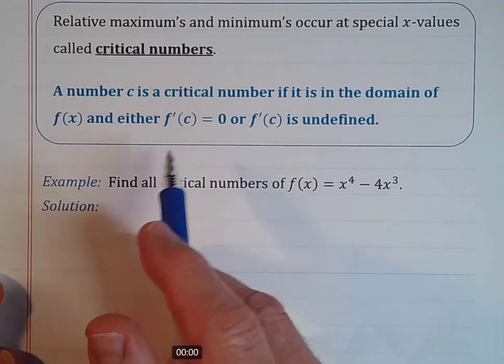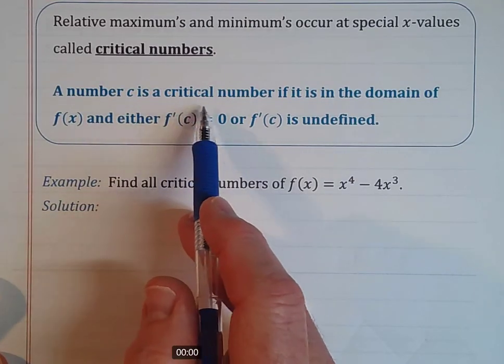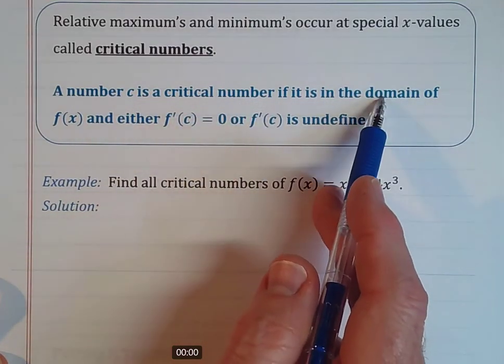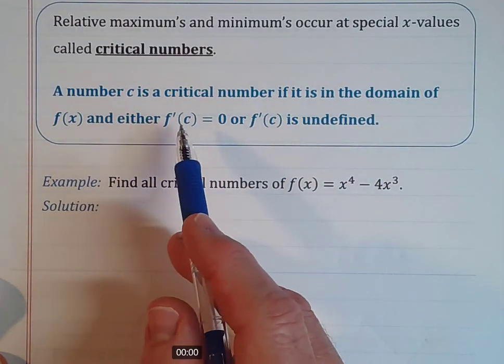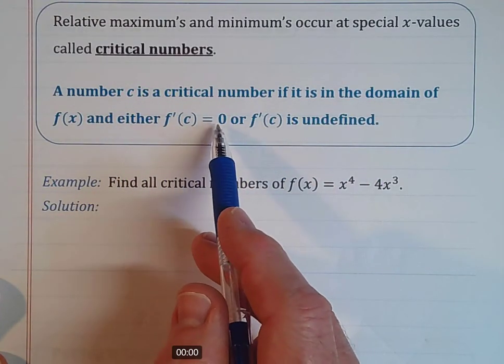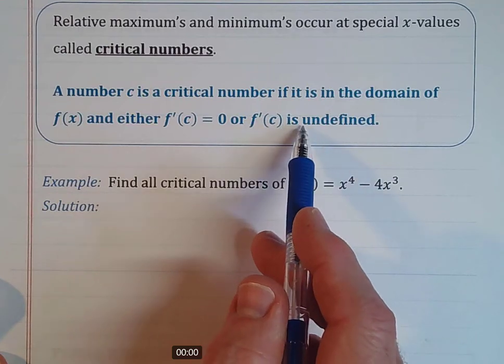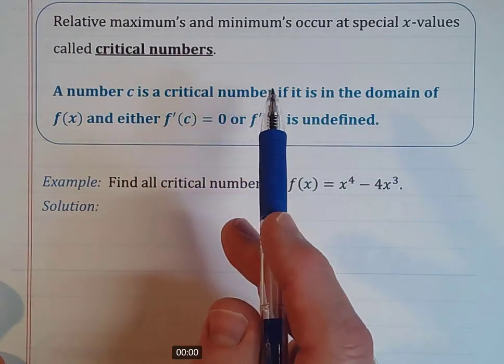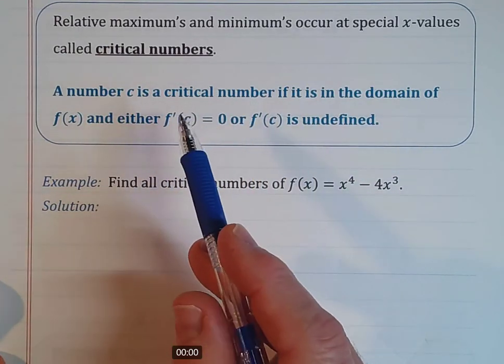And so a critical number, I'm going to call it c, it's a critical number if it is in the domain of the function and either f prime of c is equal to 0 or f prime of c is undefined. Now I want to point out there's two conditions here. There's two things we're watching out for.